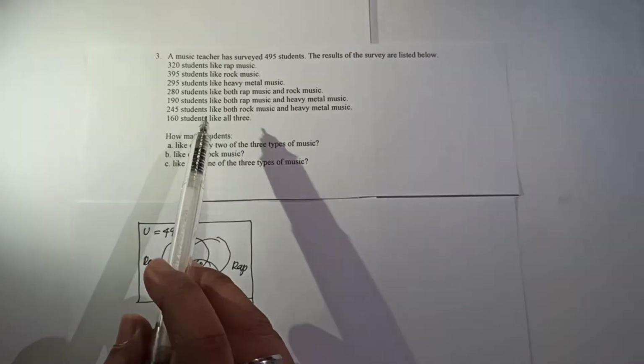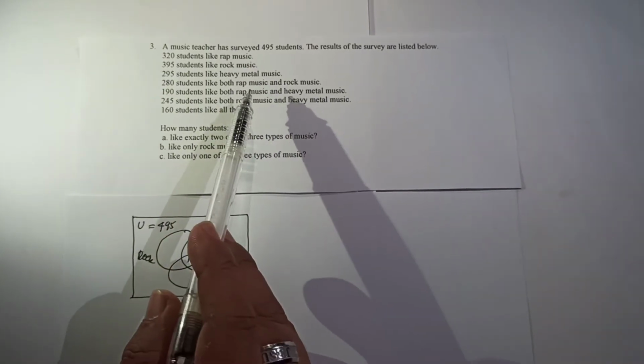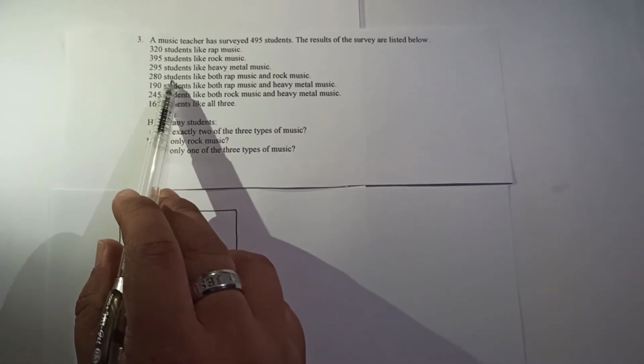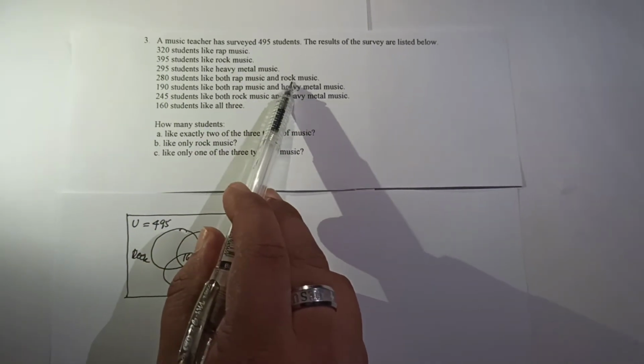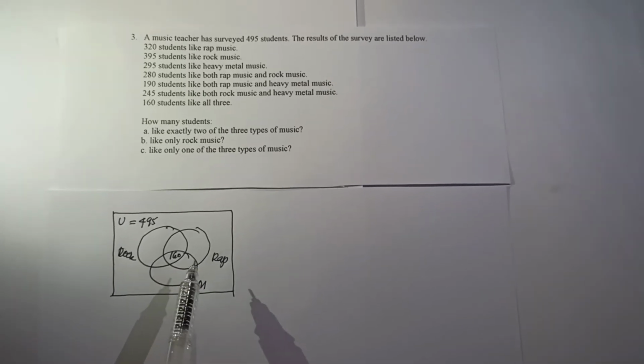In the question, there are 320 students who like rap, 395 rock, 295 heavy metal, and 280 like both rap and rock. Supposedly you would write 280 here, but there are students in the 280 who also like heavy metal.